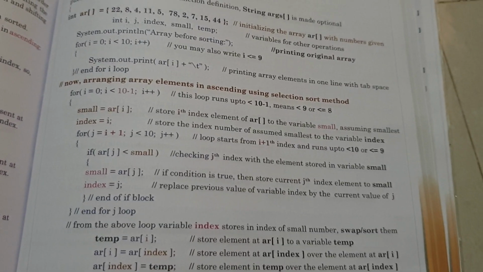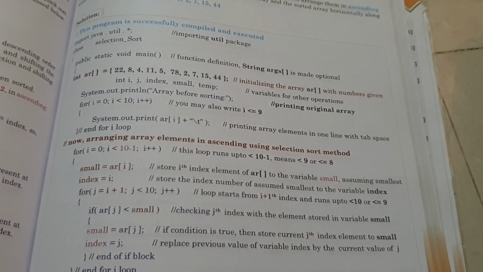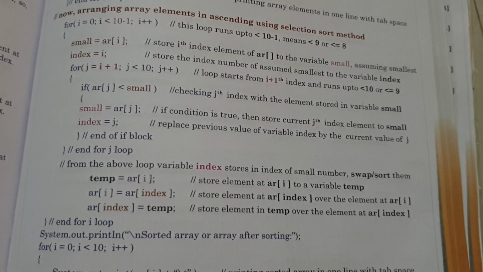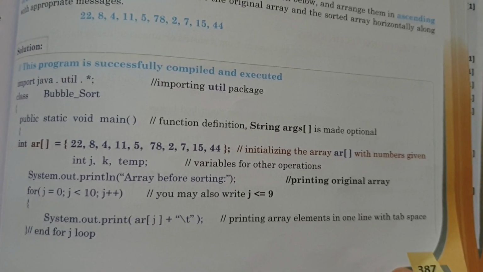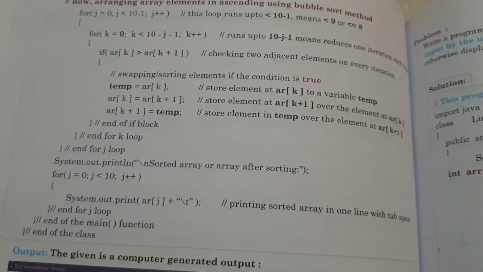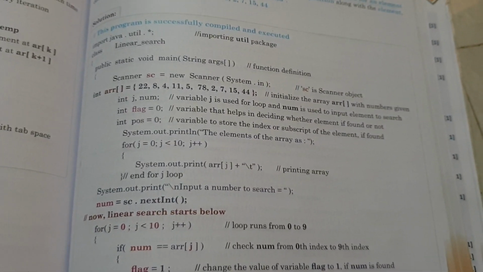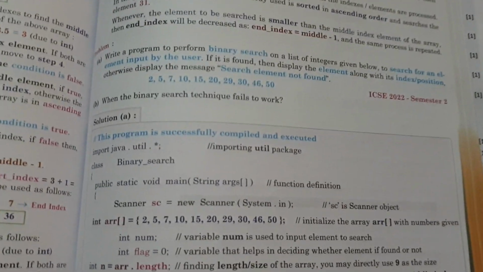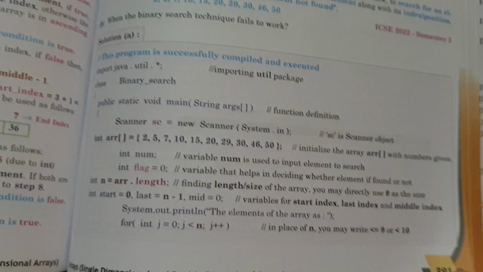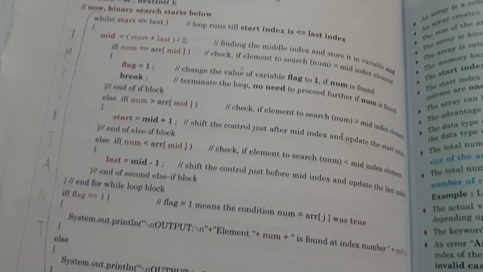I'll show you. So this is sorting on integer number, and here's the logic. You have to remember this, it is very important. That was selection sort, this is bubble sort, and this is also for integer number. Just see the logic and try to remember it. Then we have linear search, again for integer number. And here's binary search for integer numbers.